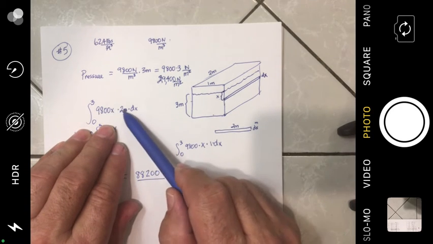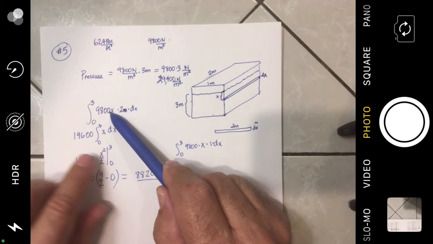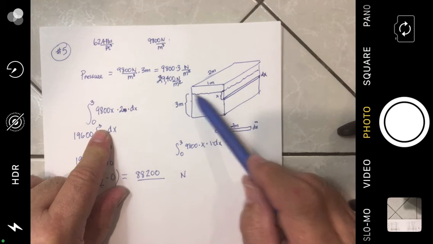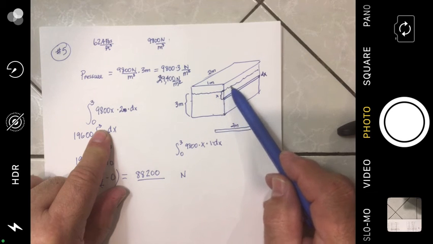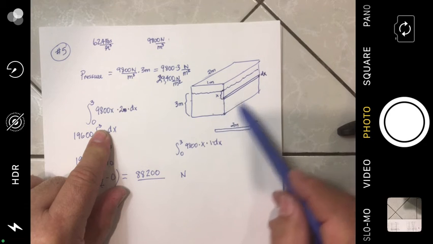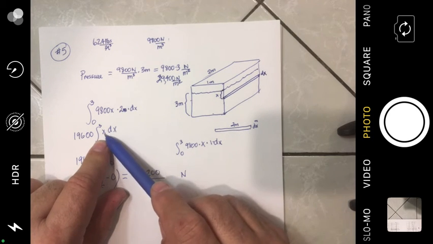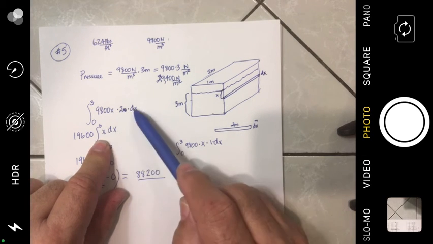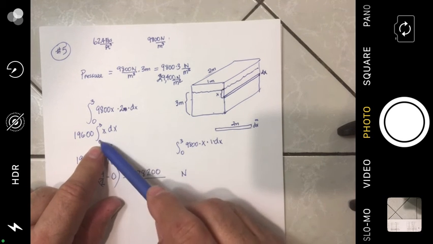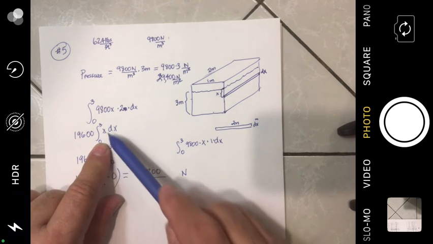So if I take 2 times the 9,800, that comes out. x is going to go from the top all the way down. We're going to add up all the rectangles all the way down here. So x is going to be left in, the dx, and 2 times that comes out. x is going to go from 0 to 3.